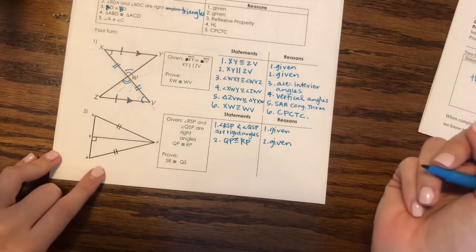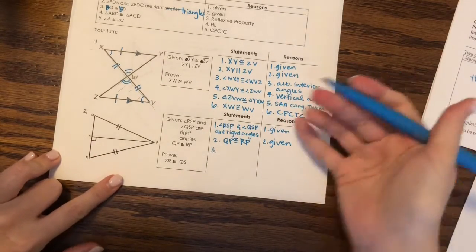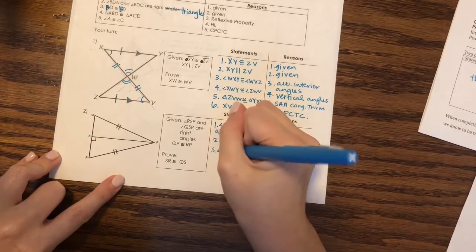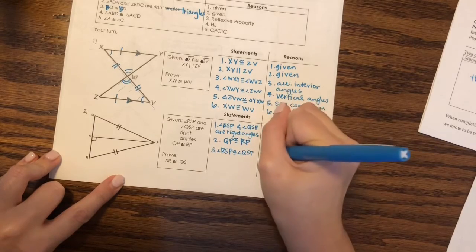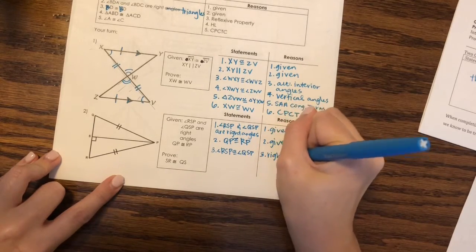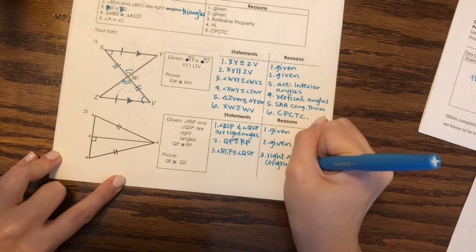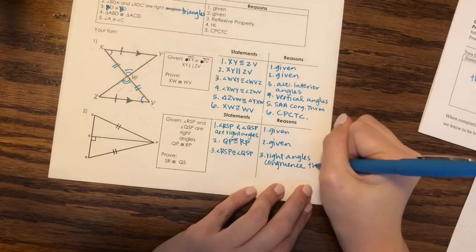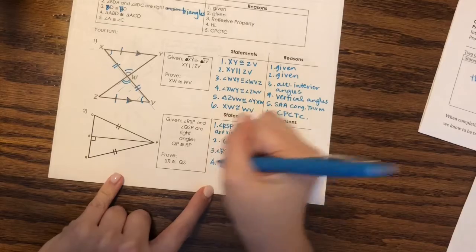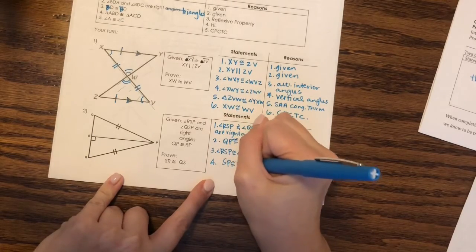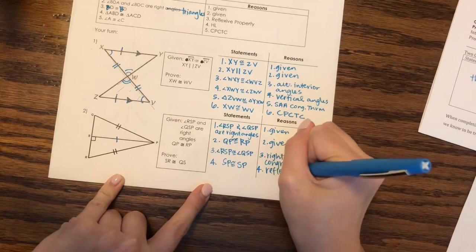Okay, so because we know they're right angles, in our head we know that means they're equal, but we have to write it. So angle RSP is congruent to angle QSP by right angles congruence theorem. Okay, and then we know SP is congruent to itself by the reflexive property.